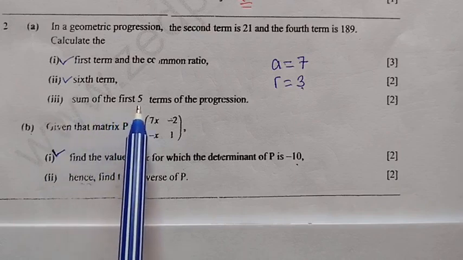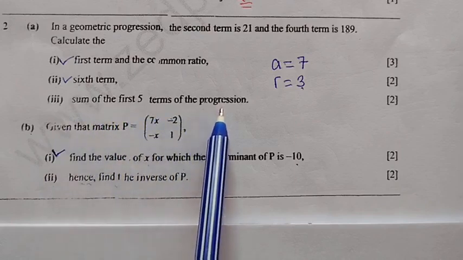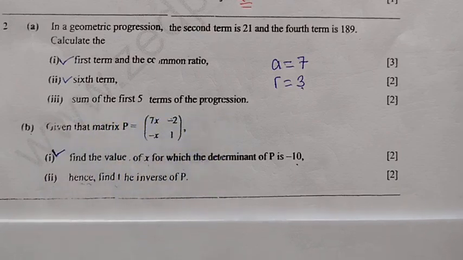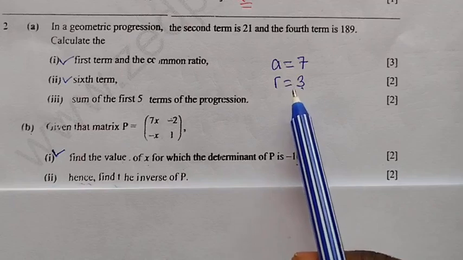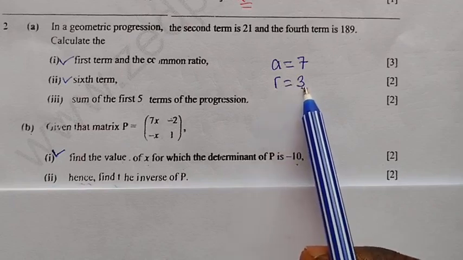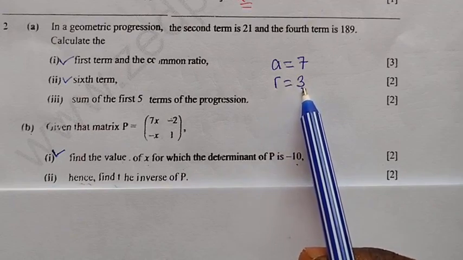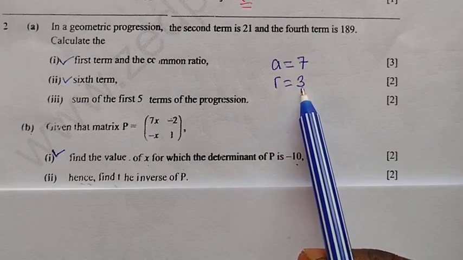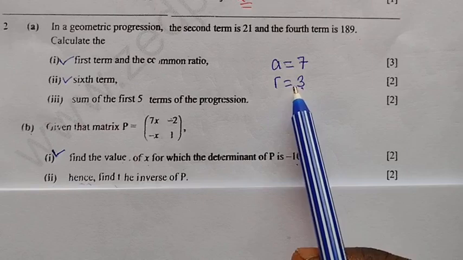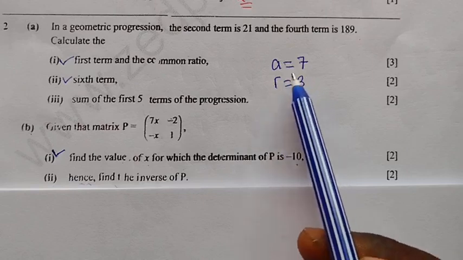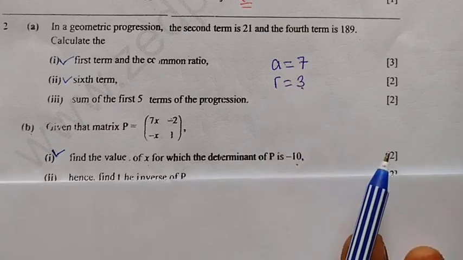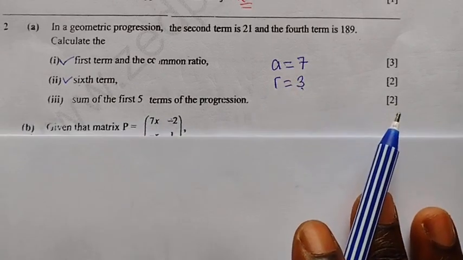Calculate the sum of the first 5 terms of the progression. So how do we find the sum of the terms of a geometric progression? Take note of the common ratio. The common ratio is 3. There are two formulas that you can apply: if the common ratio is less than 1, or if the common ratio is greater than 1. In this case, our common ratio is greater than 1, so here we are going to use this formula.